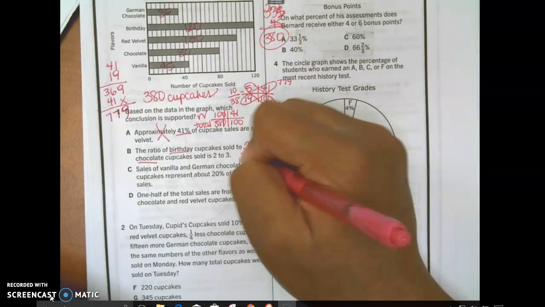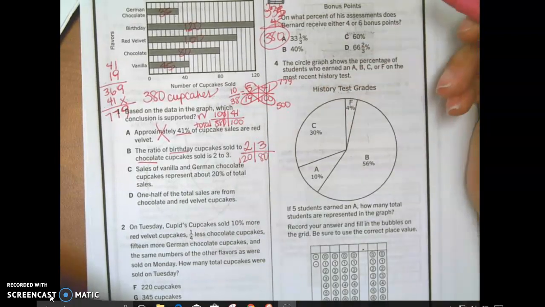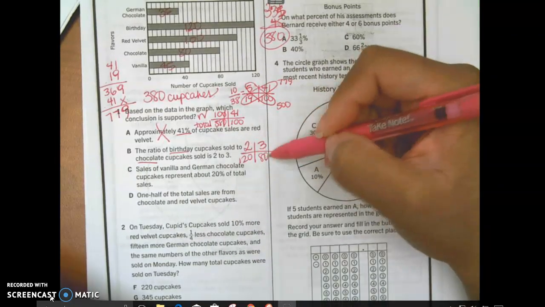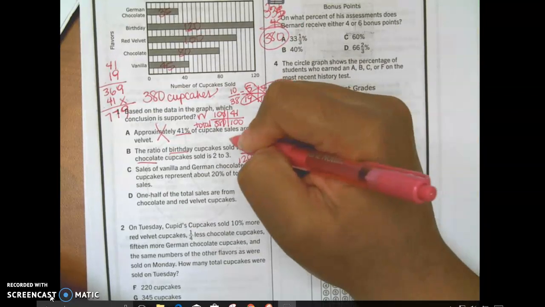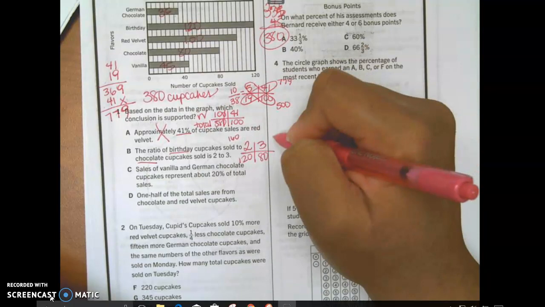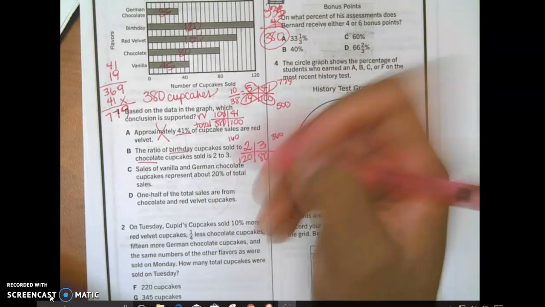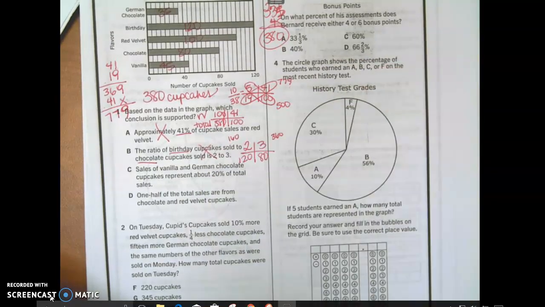How many chocolate? 80 and 100. Is this relationship the same? What's 2 times 100? And what's 3 times 80? Say it louder. 240. Are these the same? Absolutely not. Not even close again.